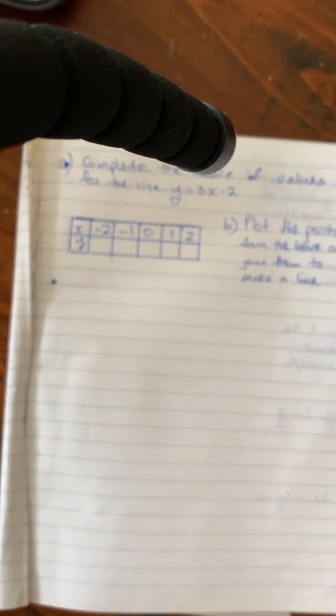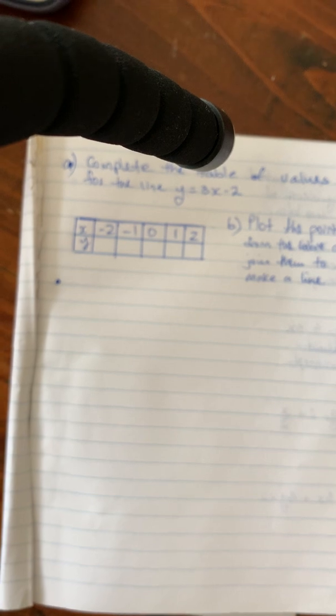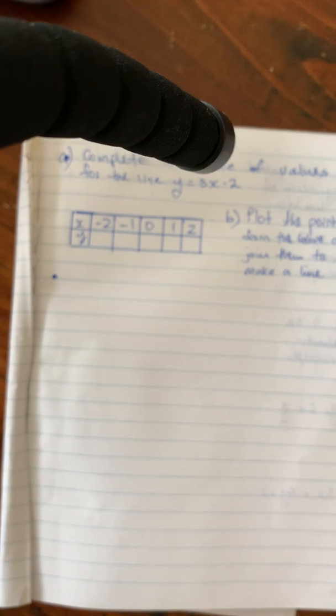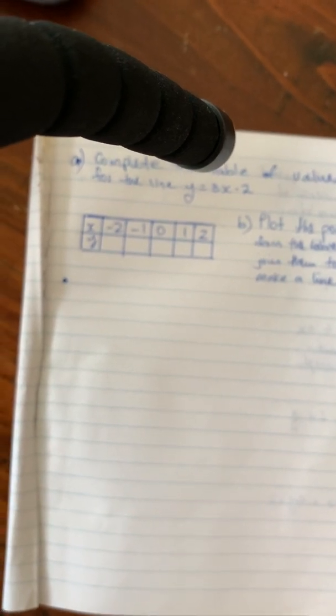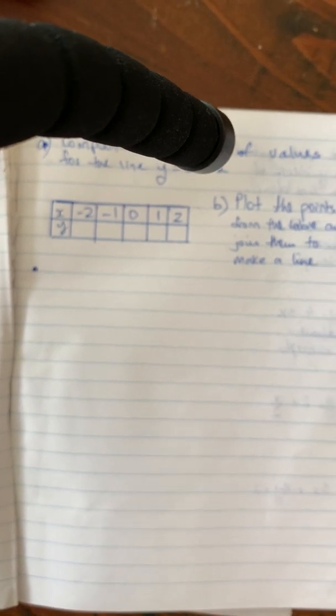So our first topic for the term is on simultaneous linear equations. Before we get to that, we need to be very good at graphing lines, straight lines, and that's why they're called linear. So let's try this example.